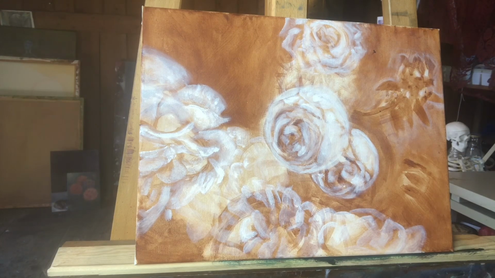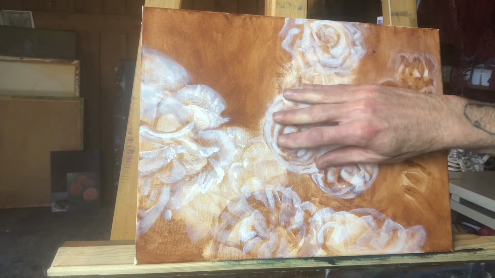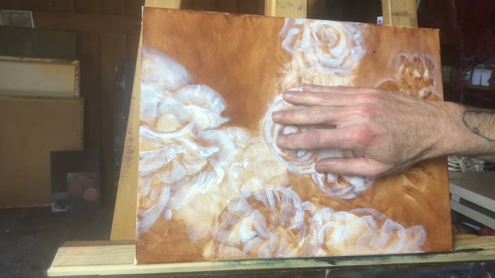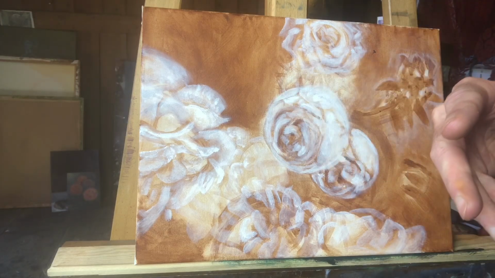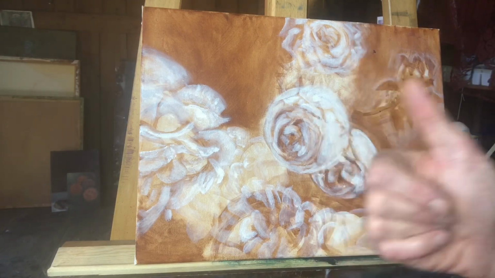When I'm doing the complementary color or the local color, it could be one of three things that a person could do there. One is a complementary color to the final color, a contrasting color.